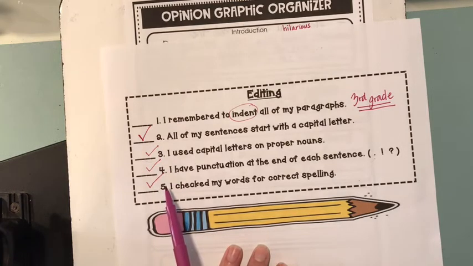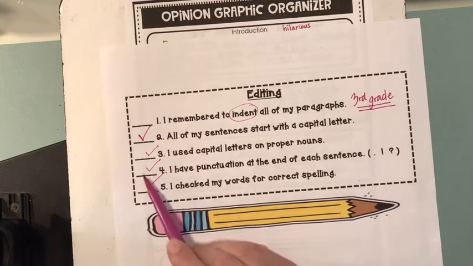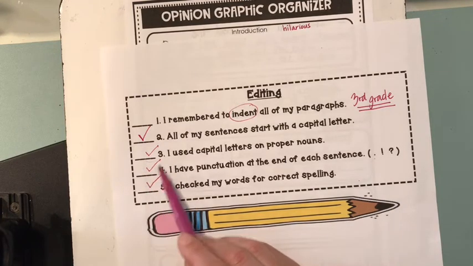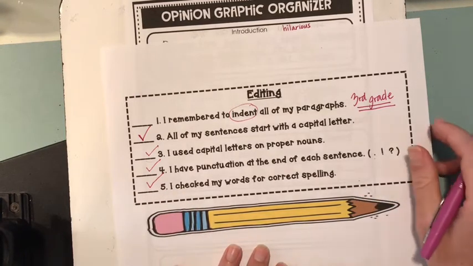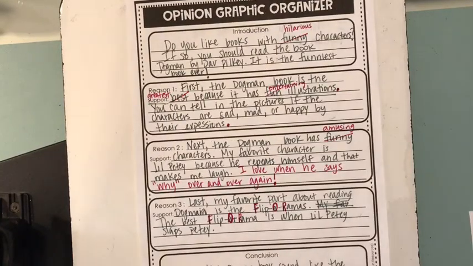The Flip-o-ramas. I have punctuation at the end of my sentence, so I missed a period on one of them, so I changed that. And I checked my words for correct spelling, and so the fliporama was incorrectly spelled, so I changed that. So I am good to go now. Now I can do my final draft.